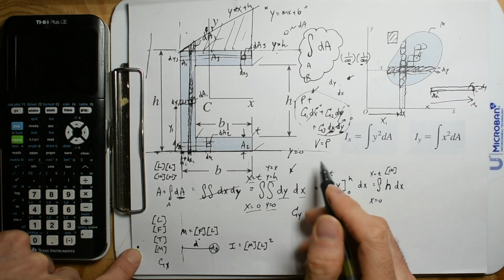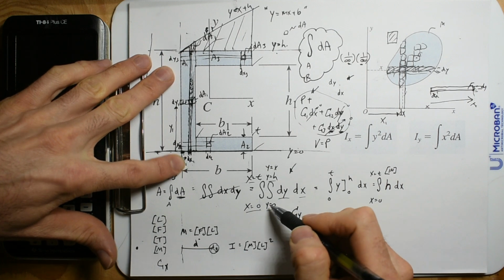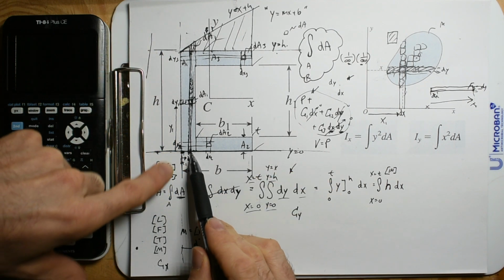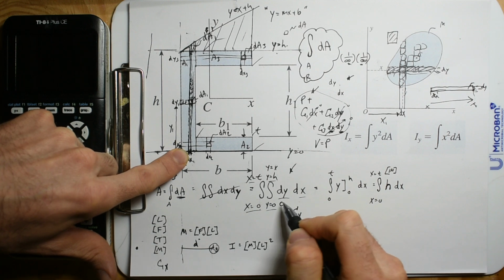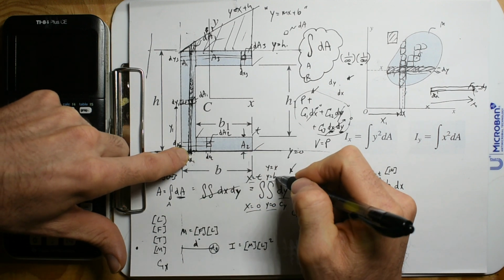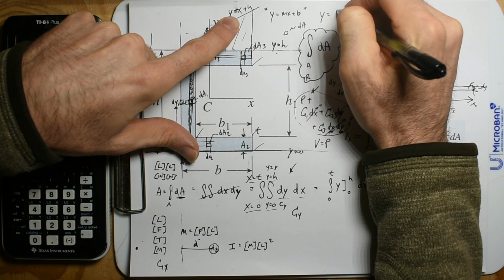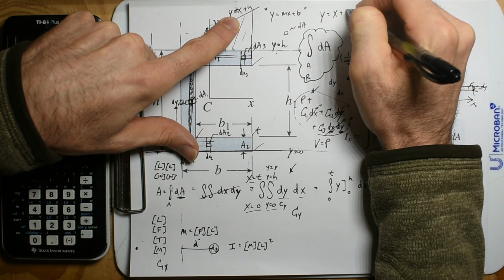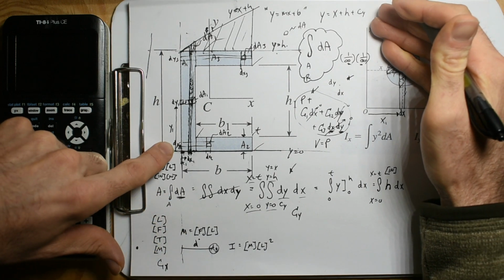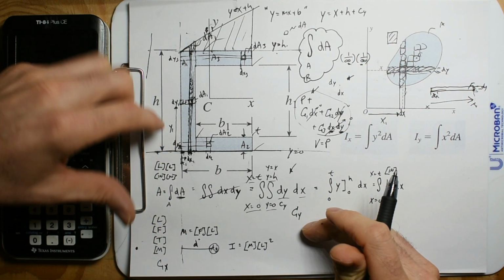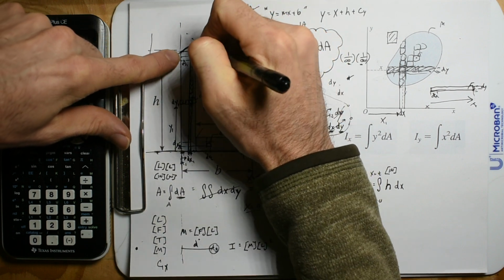And so then what would happen to the limits of integration? I would be integrating from a height of y equal to cy, and the equation for this line would now be y is equal to x plus h plus cy. And then the line right here that we want would be this equation.